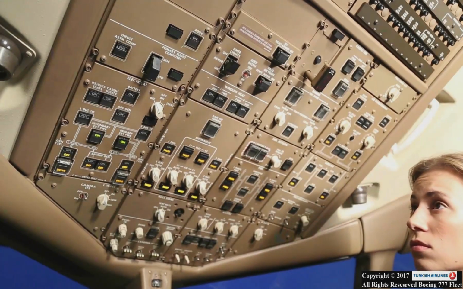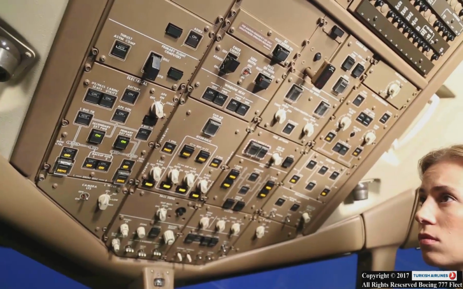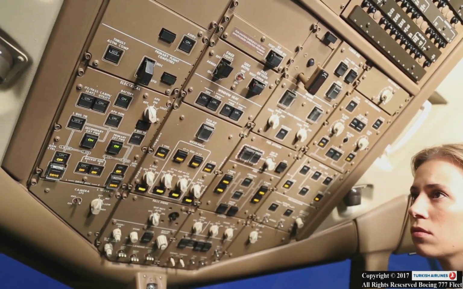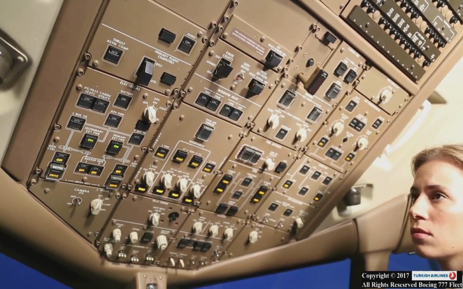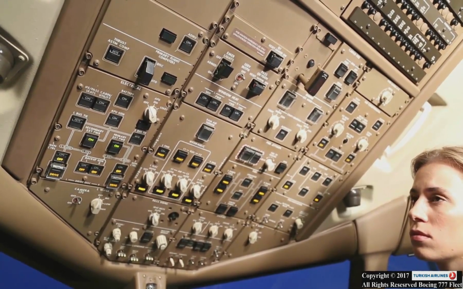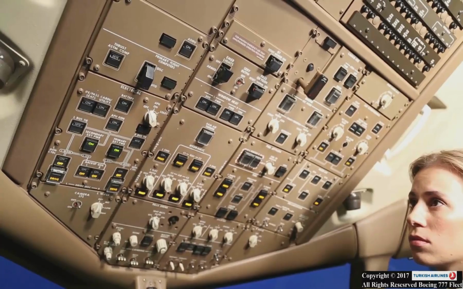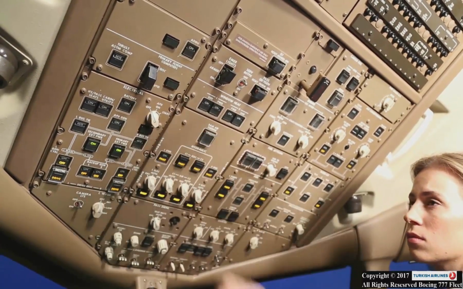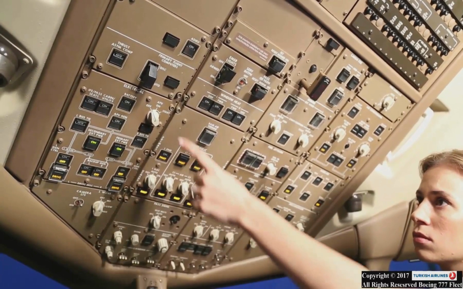Source officer does this procedure. Asymmetry compensation switch, auto. Verify the off light is extinguished. Primary flight computers disconnect switch, guard closed. Verify the disc light is extinguished.